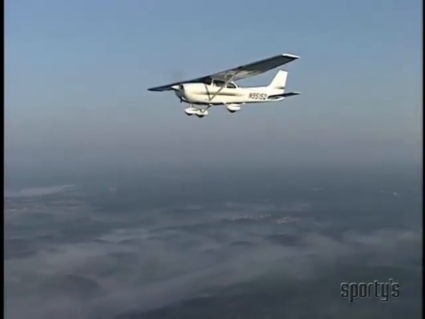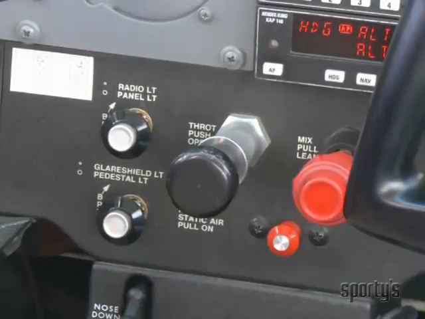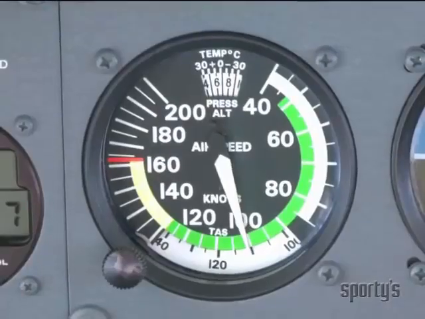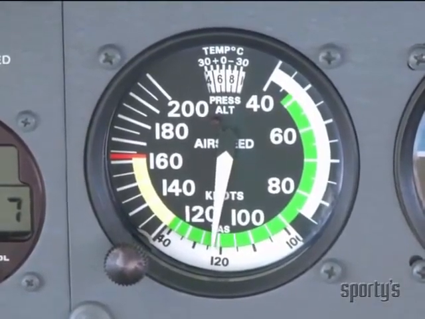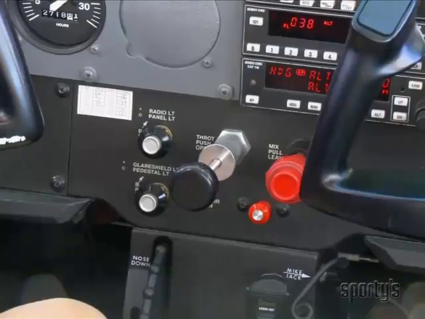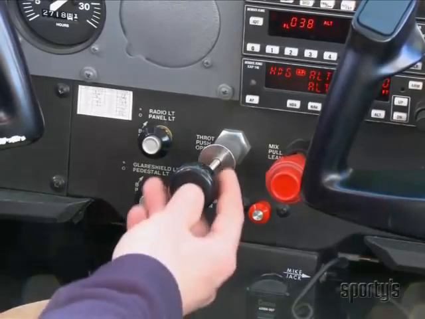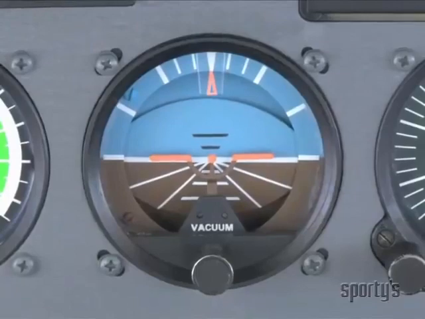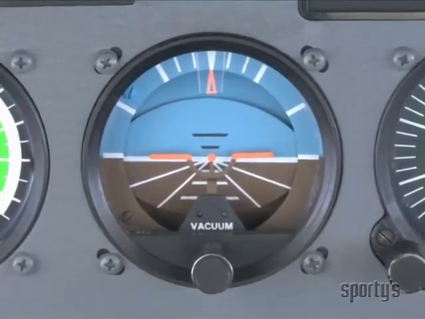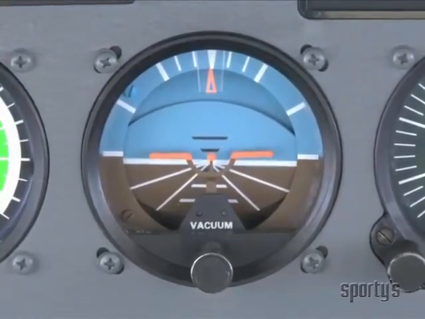Leveling off from a climb, don't reduce power as soon as the pitch attitude is in level flight. Instead, maintain climb power until the airspeed is within 5 knots of cruise before reducing power. For a constant rate climb, increase the power to the approximate setting required for the desired rate of climb and simultaneously raise the nose to the approximate pitch attitude needed for that climb rate.